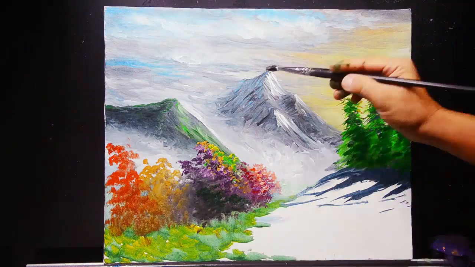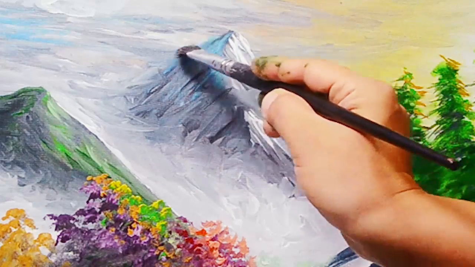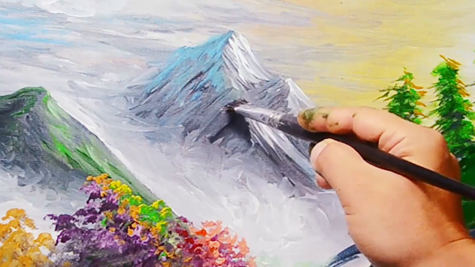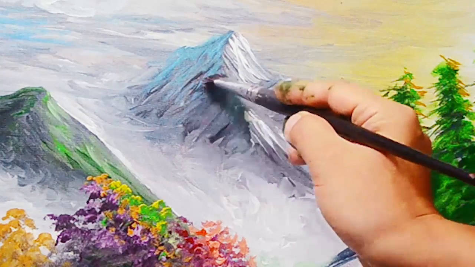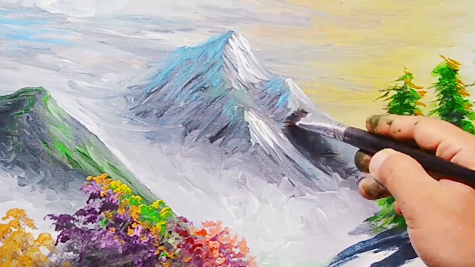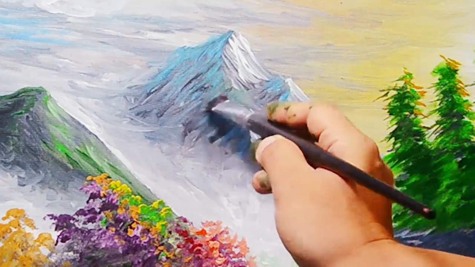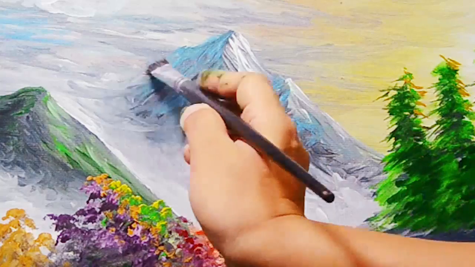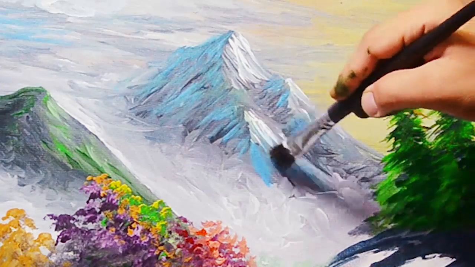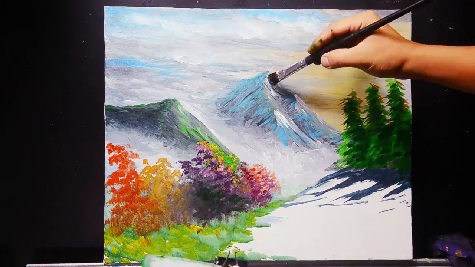The blue color here. So and also the blue color. Then the titanium white.